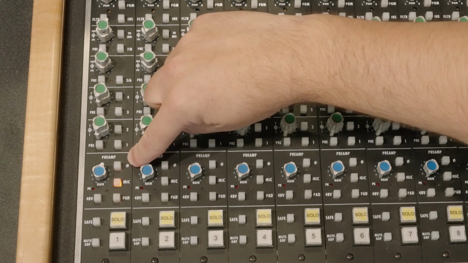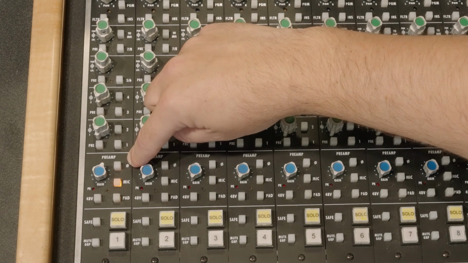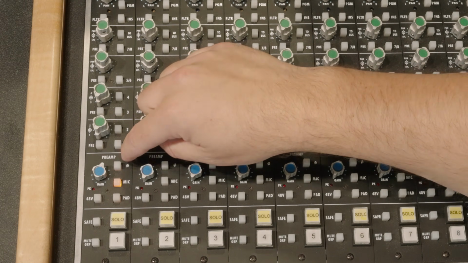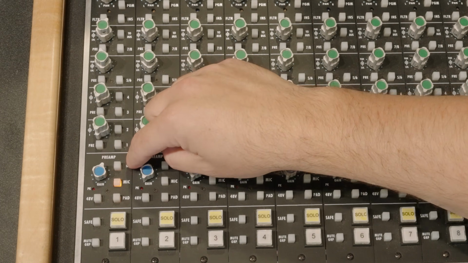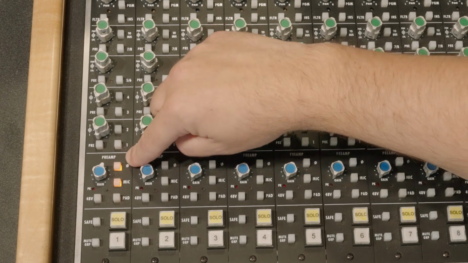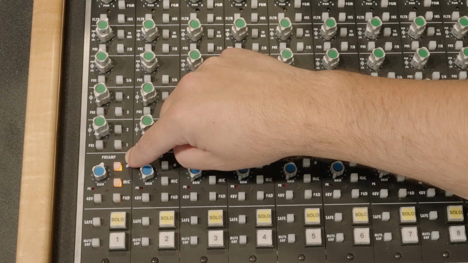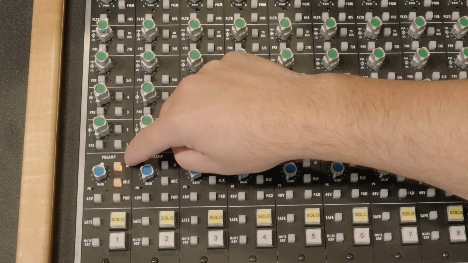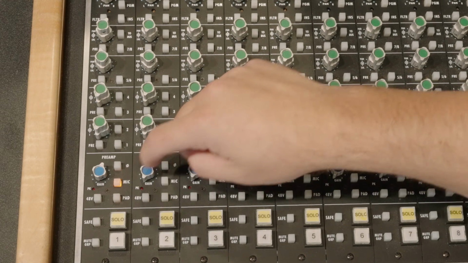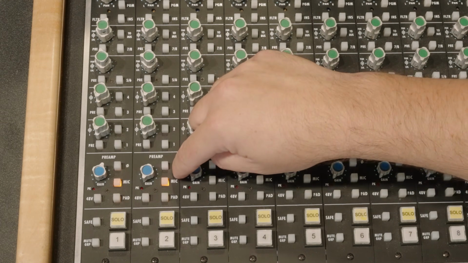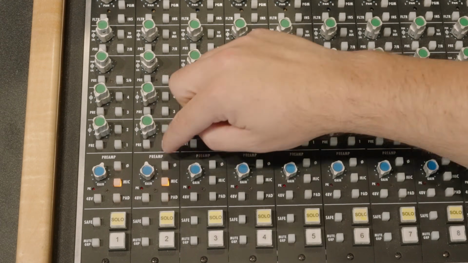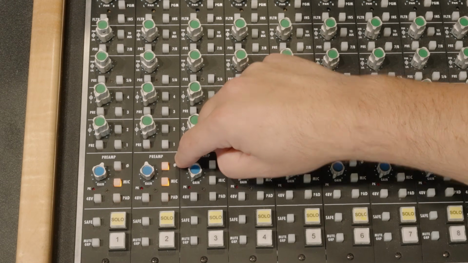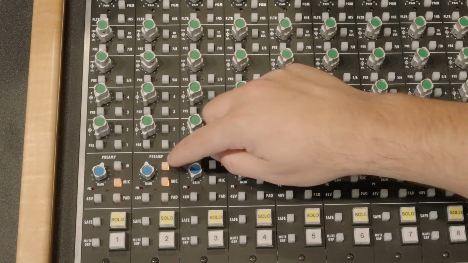The button above it is a phase flip button. That basically flips the phase relationship of the mic preamp from 0 to 180 degrees. This is useful when miking the top and bottom of a snare, which is the best example that I use in class. If you have 2 microphones, let's say our top snare is on channel 1 and our bottom snare is on channel 2, we need to flip the phase of the bottom microphone in order for them to be in phase together because they're pointing at 2 different angles.